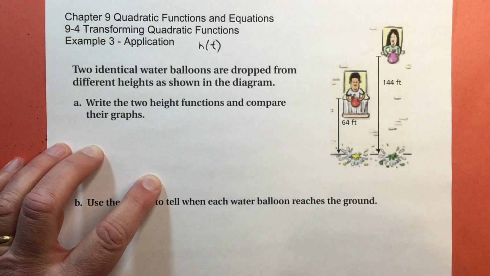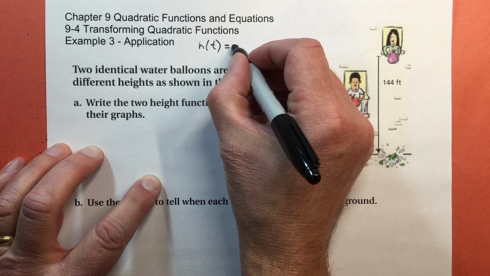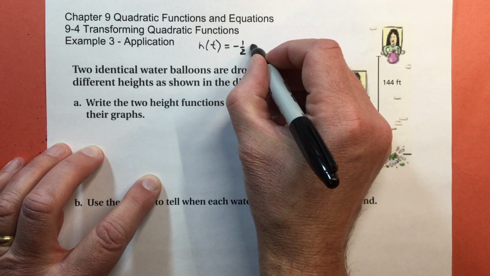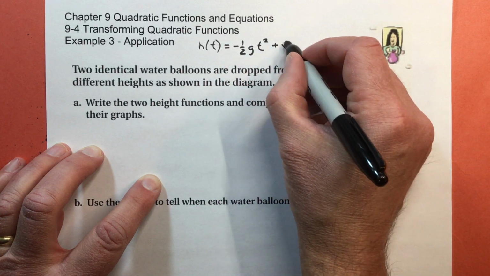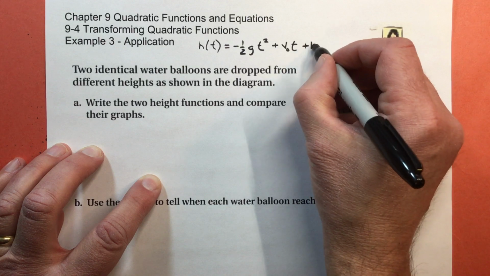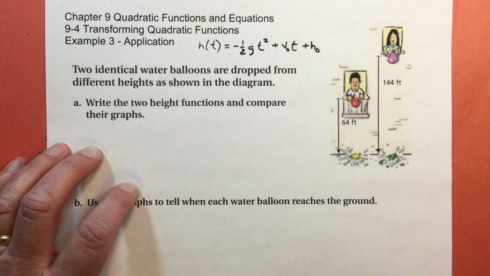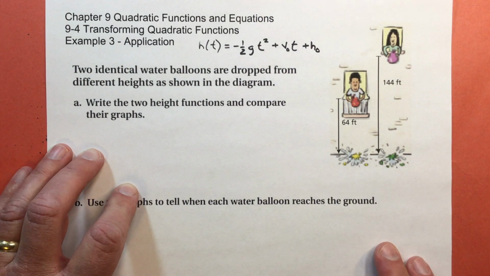They're going to hurt someone. The height is equal to negative 1/2 g t to the second power plus initial velocity times t plus the initial height. Now, before you panic about that, a lot of this you don't need to know.